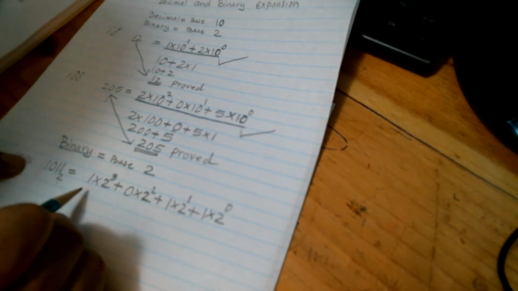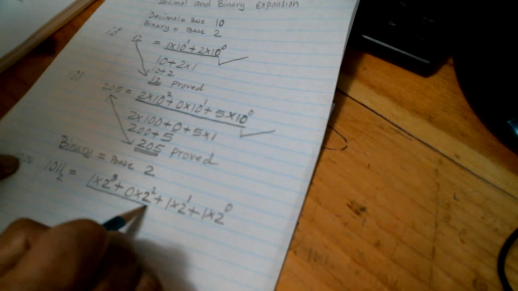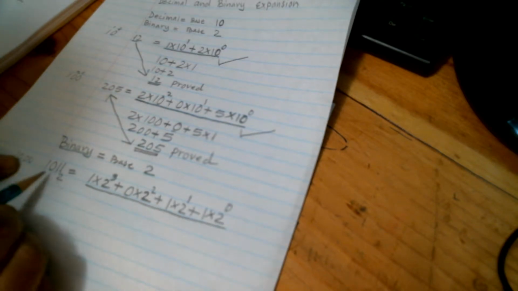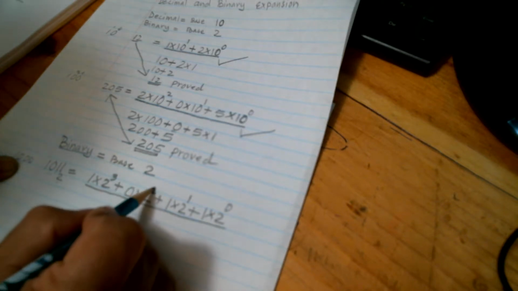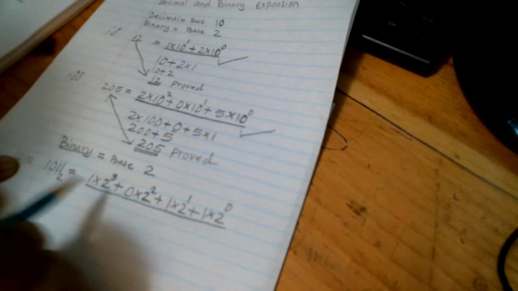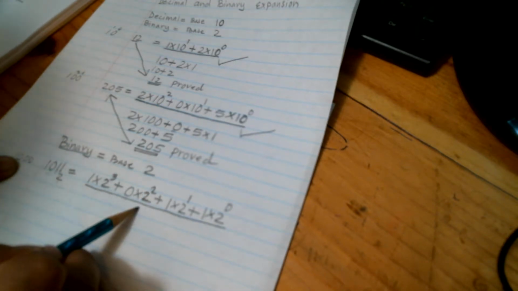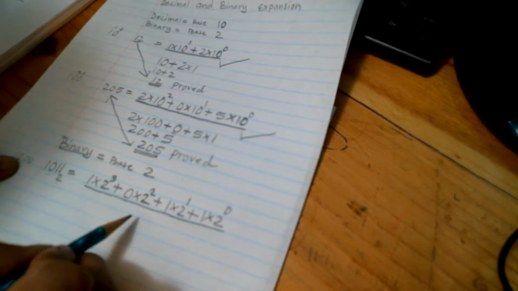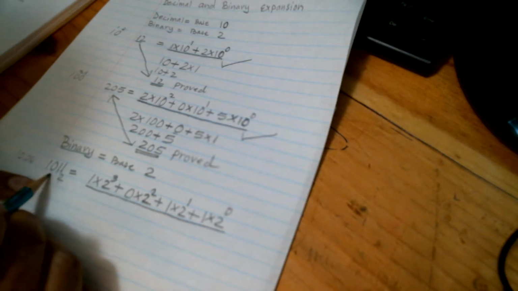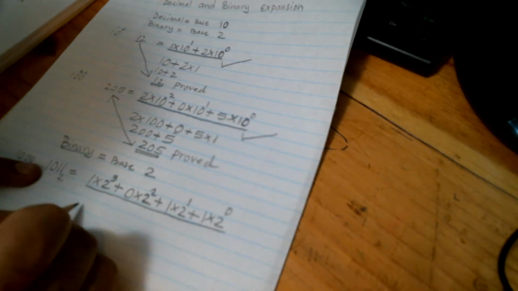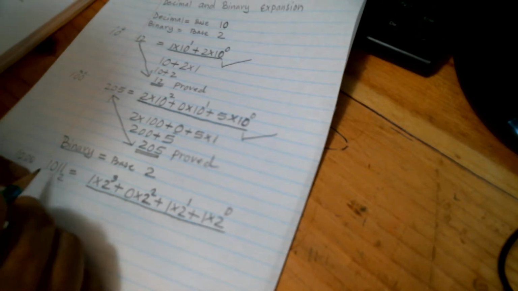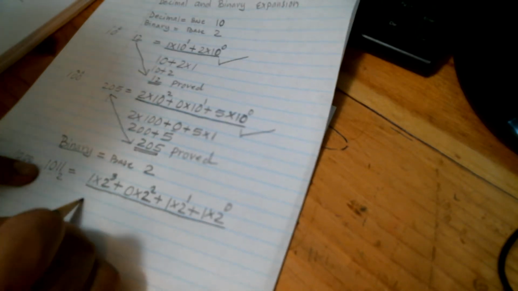Boom. This is how you write this binary. This is an expansion way of expanding numbers. Okay, now for the given binary, we're expanding this way. So now let us solve this, how much we will get, to prove that our answer is correct.